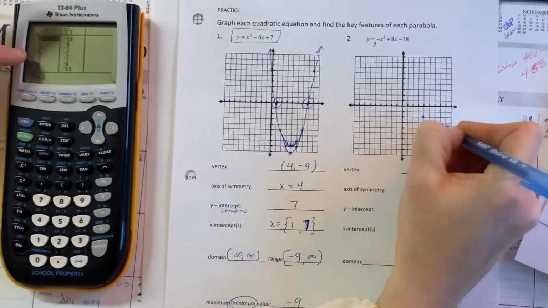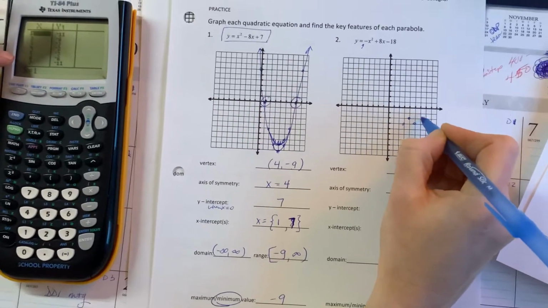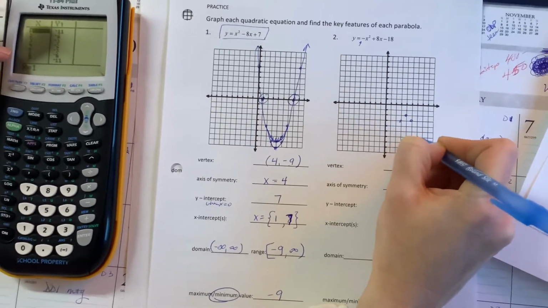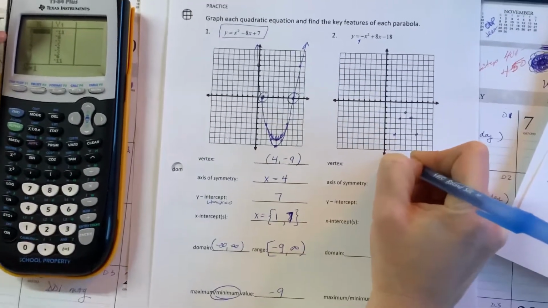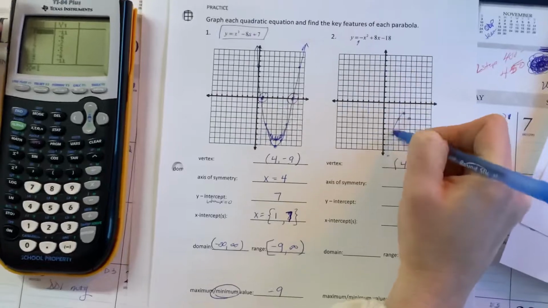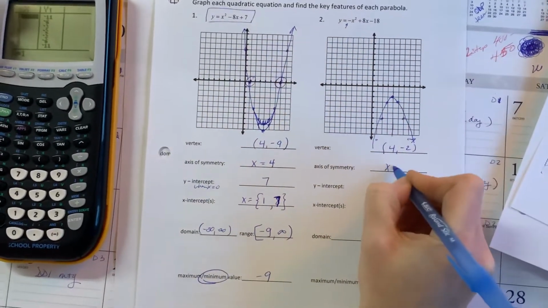5, negative 3, negative 3, 6, negative 6. 1, 2, 3, 4, 5, 6. I know it matches over here. But I'm not going to be able to fit 11, but technically it is right there. So we curve it. The axis of symmetry is a line in here, so that's x equals 4.